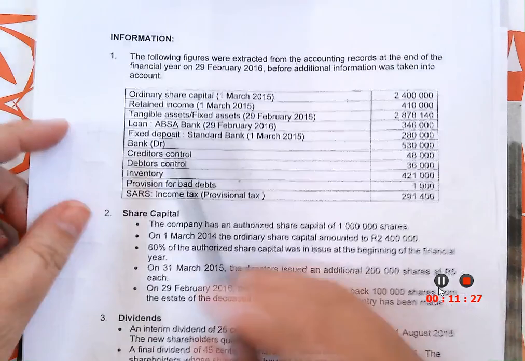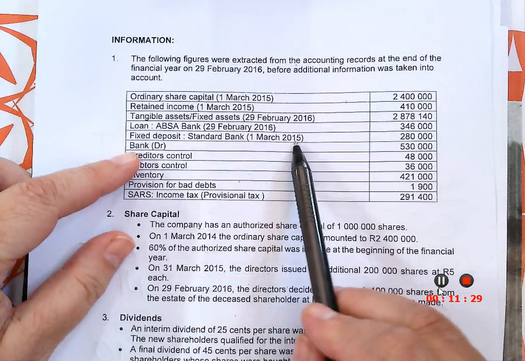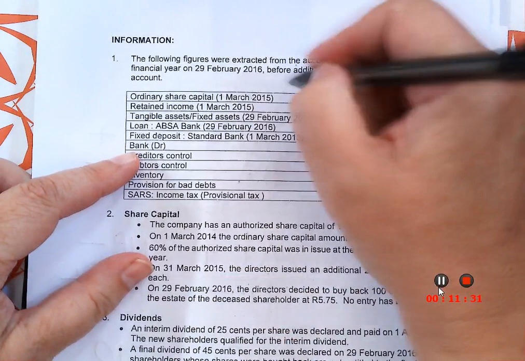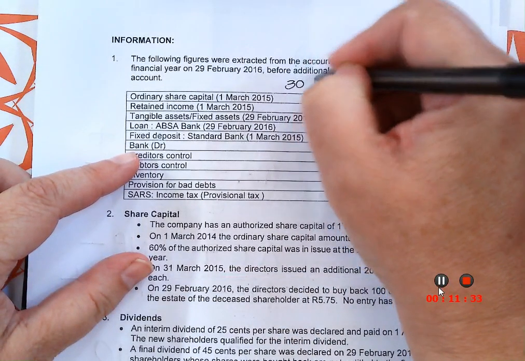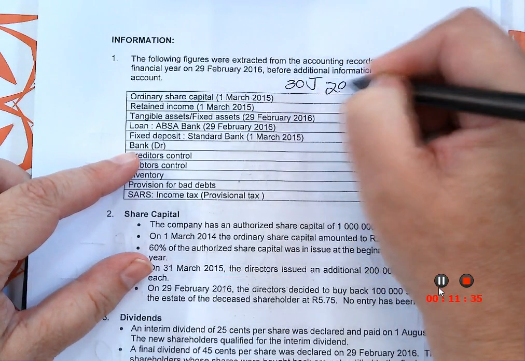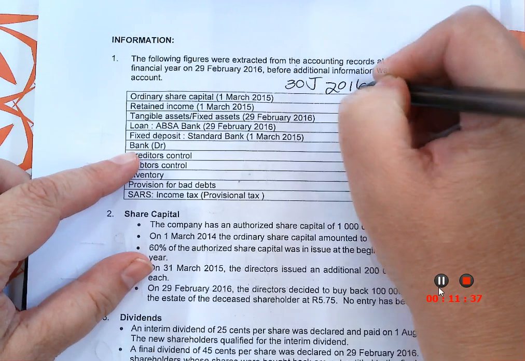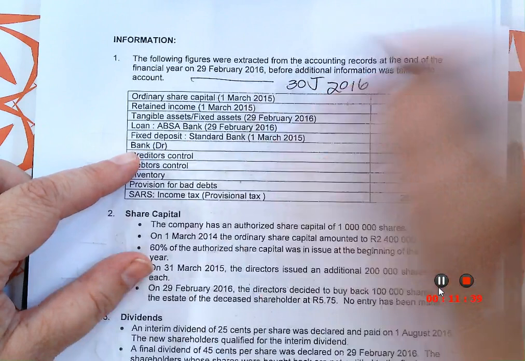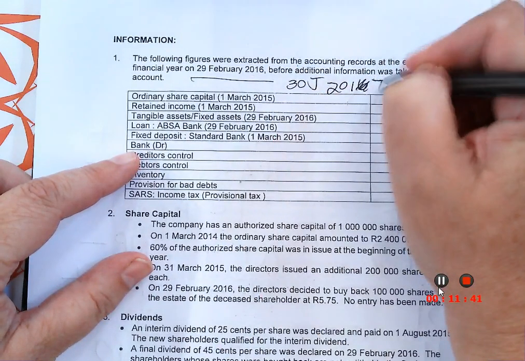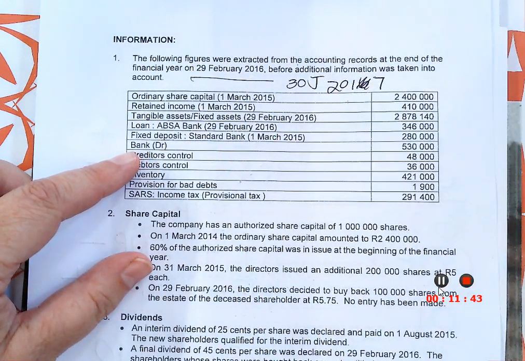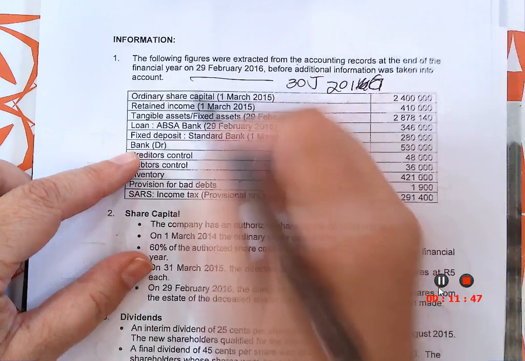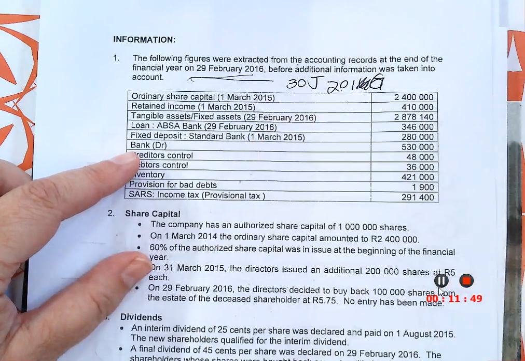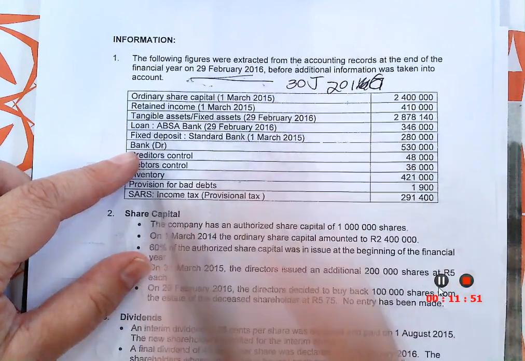I see the fixed deposit is 2015, meaning my year ends 2016. Oh, my year starts in February, so it's going to be 2017, so it's the next year. Or even if it's 2016, it's also after the financial year.